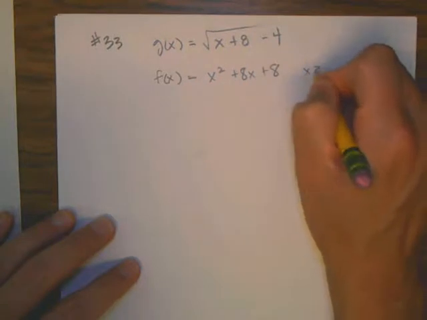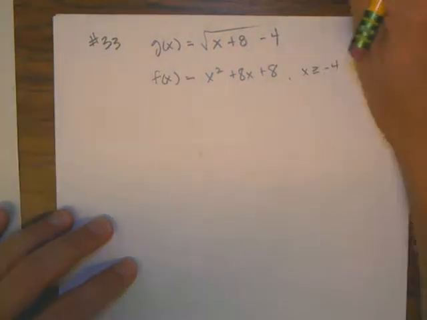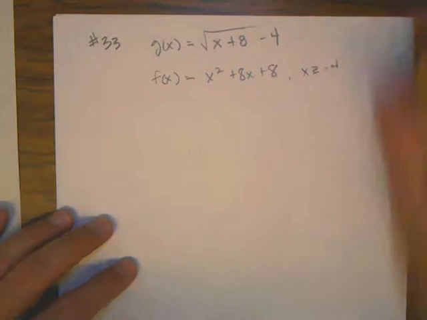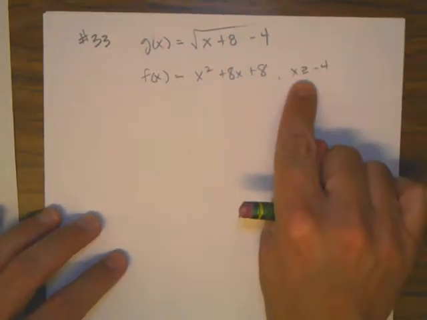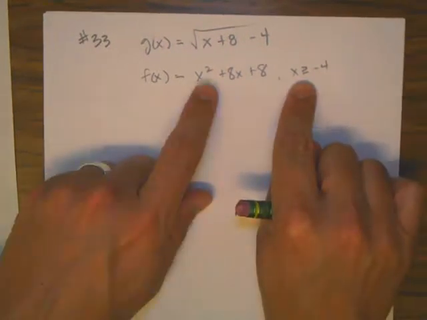So remember, this is just the restriction on the domain to make sure that this is the right half that matches with the square root function. Okay, that's all that means.